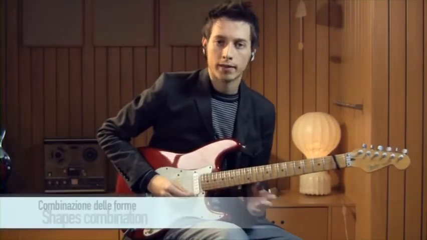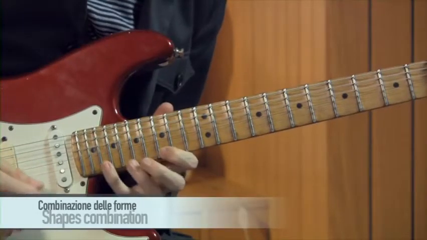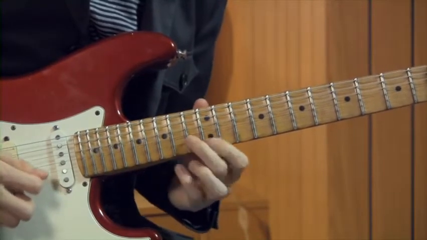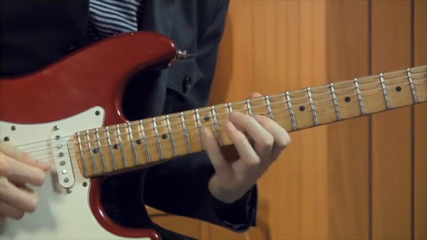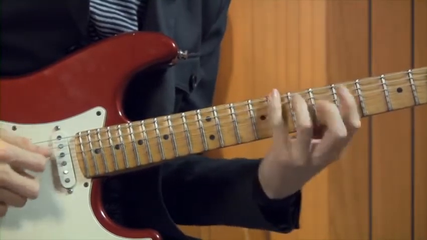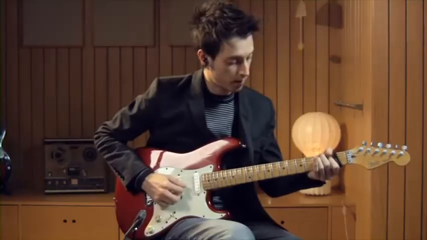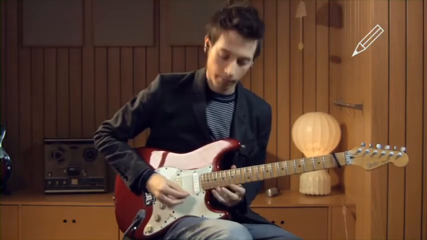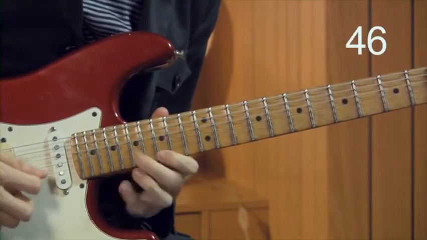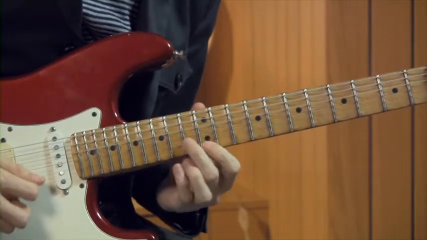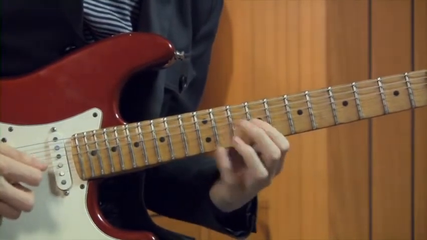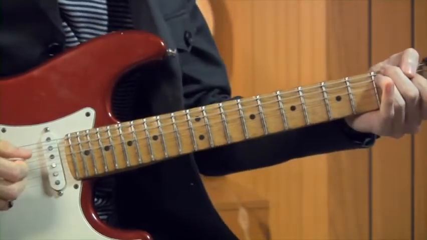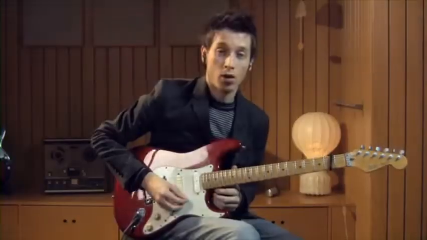Let me play an example connecting all the shapes. A, C, D, E, G, A. Pay attention to the change from one shape to the other. Little finger, slide, slide, little finger, second finger. Now faster.